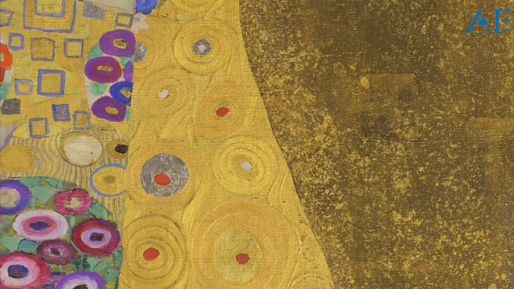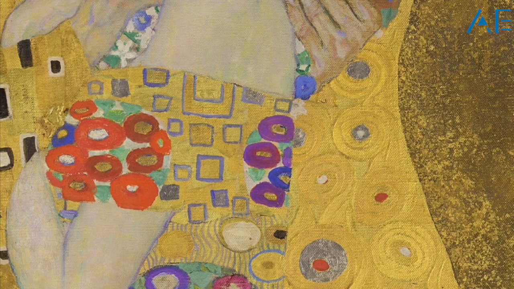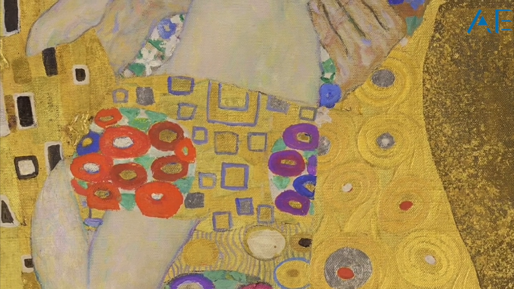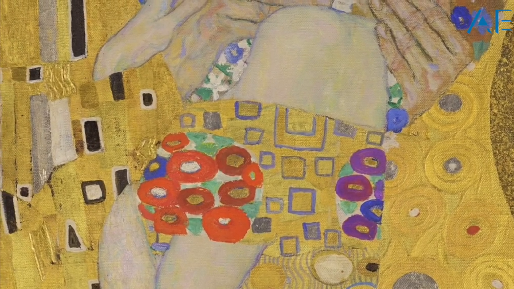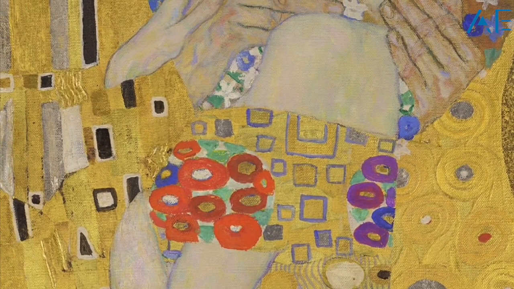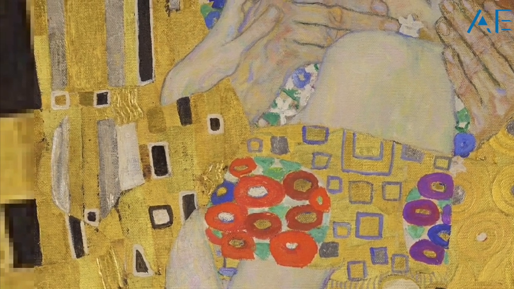Finally, we see the softer, more organic textures that emerge from the gold. The woman's robe is adorned with delicate, multicolored, floral and circular motifs, which, although abstract, suggest a softer, more fluid texture than the man's rigid patterns. The exposed skin of the hands, faces and feet is rendered with a smooth, almost porcelain-like quality, providing a stark contrast to the surrounding decorative exuberance.